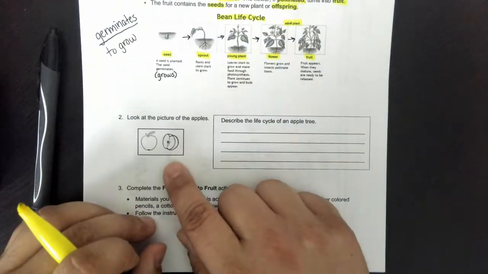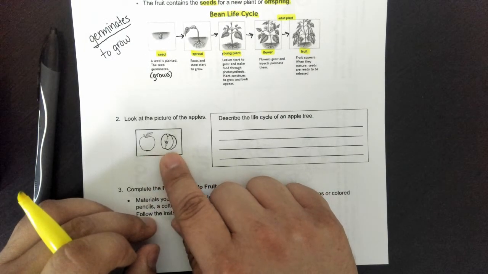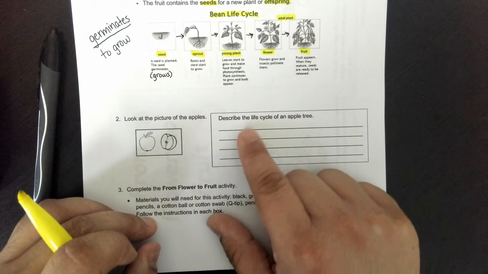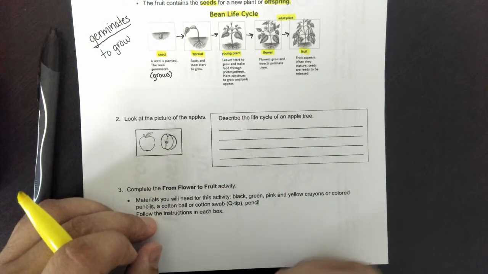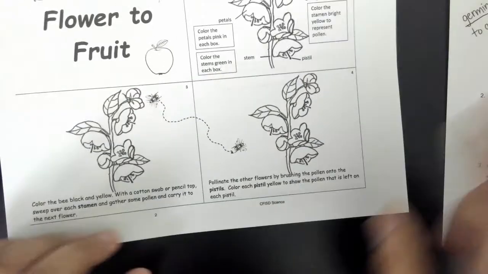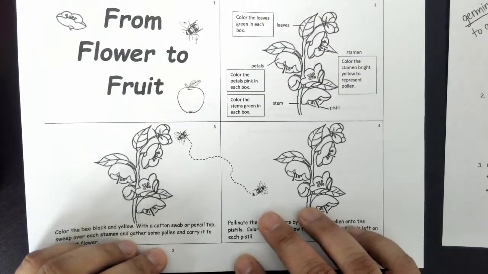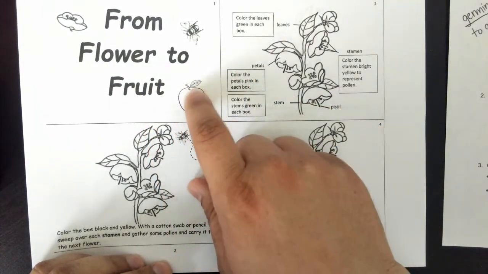If you look here at the second question, it tells you to look at the apple, which is whole here, and then this one is cut in half. It asks you to describe the life cycle of an apple tree. If you don't know offhand what that might be, the next pages will actually tell you what it is that you're doing. If you look at this activity, the fruit of this activity would be an apple.